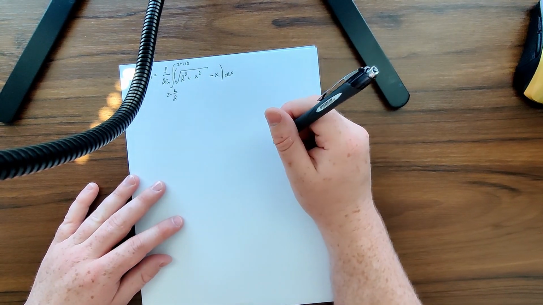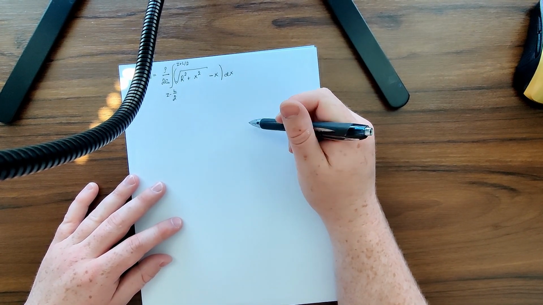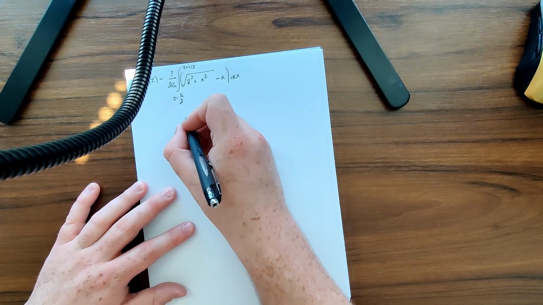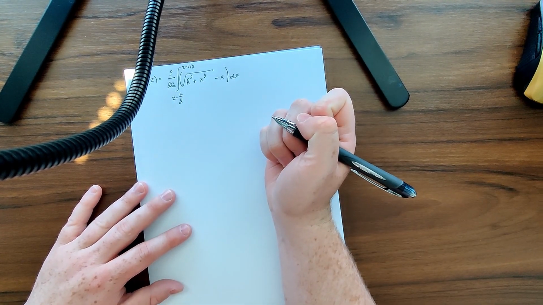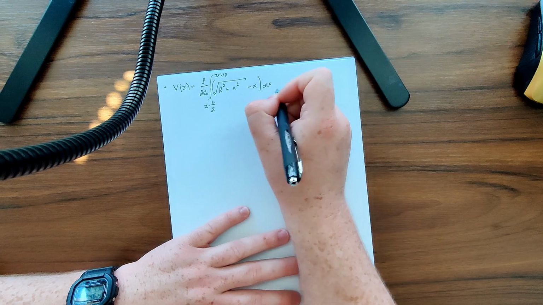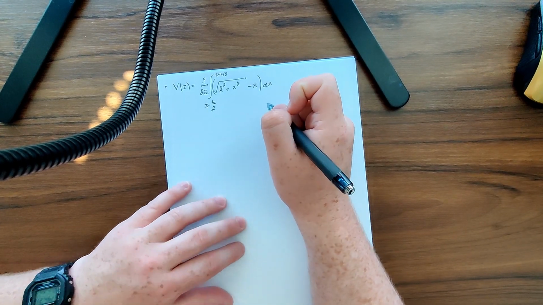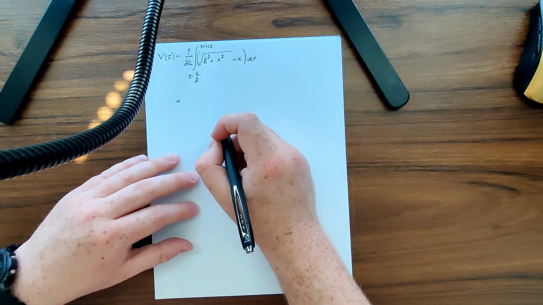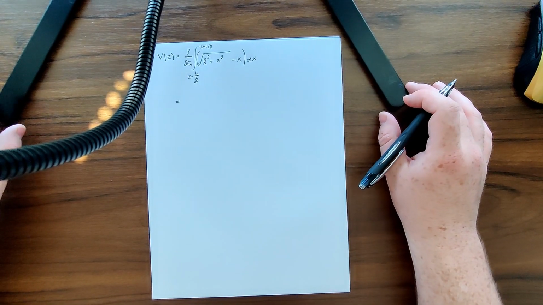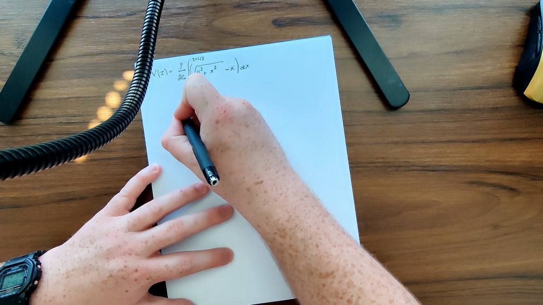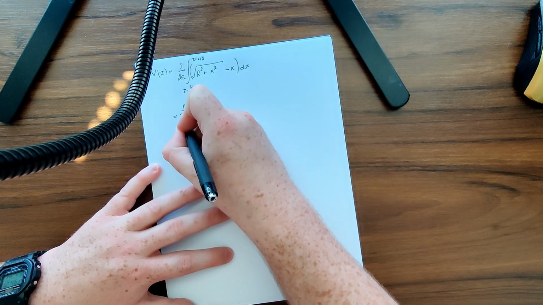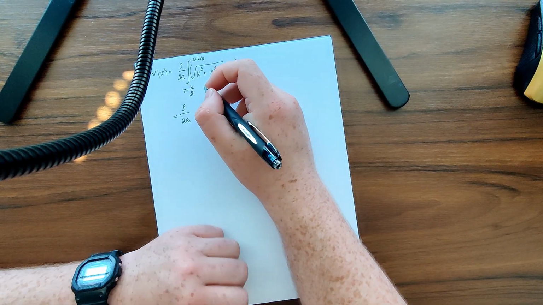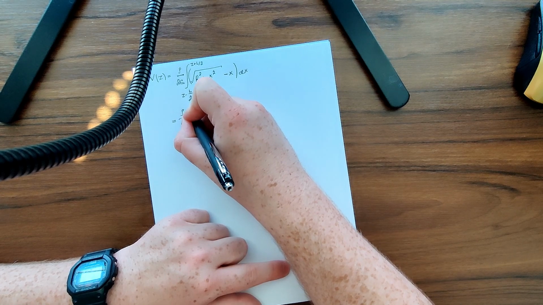Alright, let's get started. We can break this integral out into two integrals. This is going to be the same as rho over 2 epsilon naught, then some brackets.